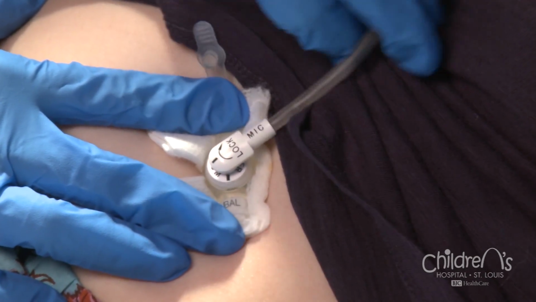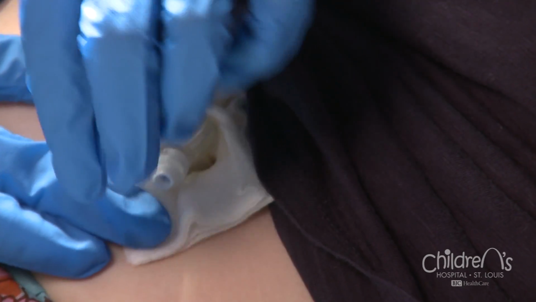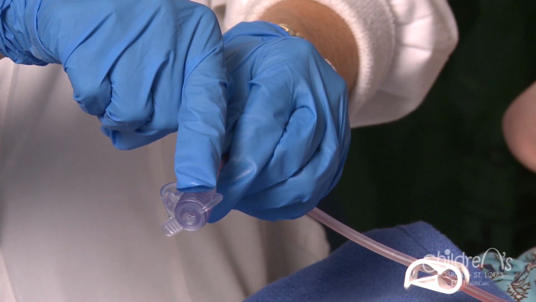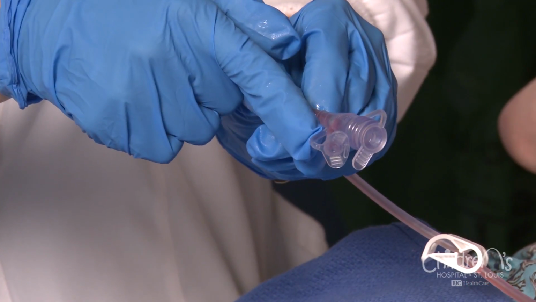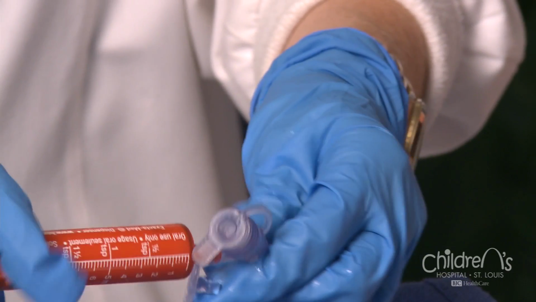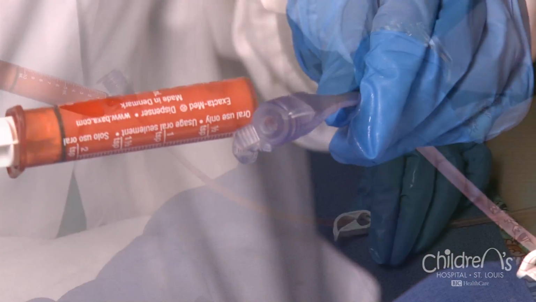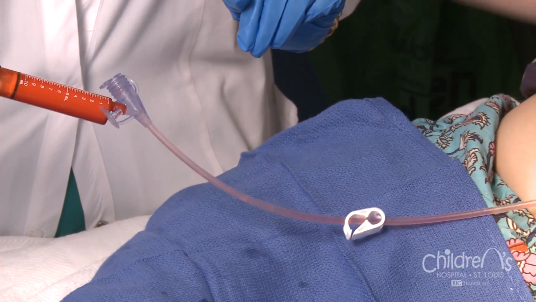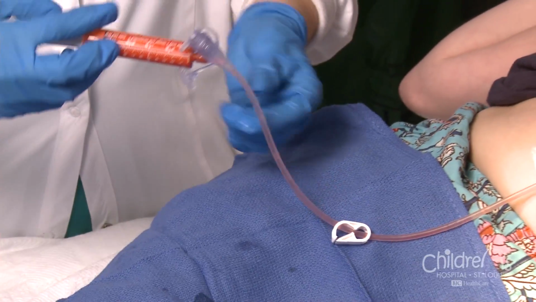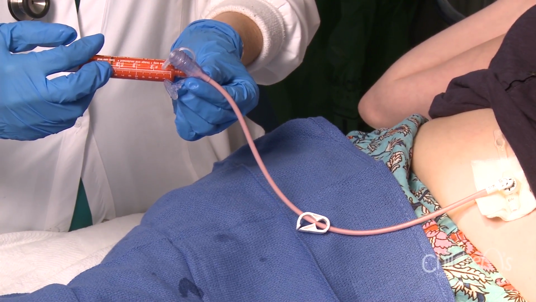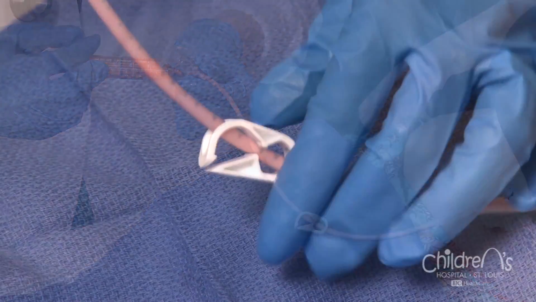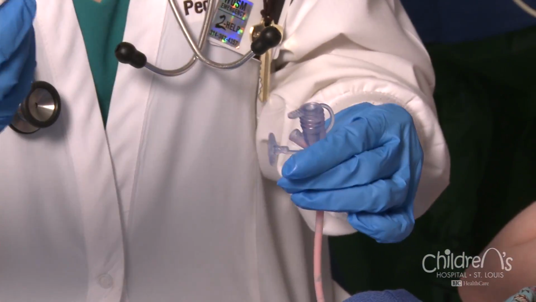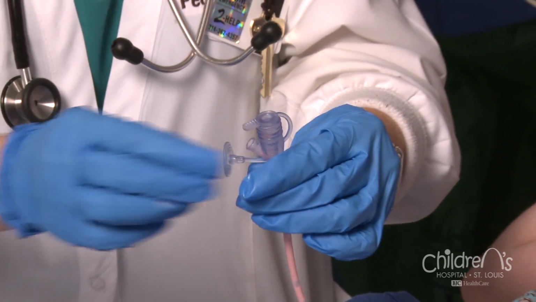Connect the extension set to the button as previously instructed. Be sure the feeding port is closed when using the medicine port. Put the medicine syringe into the smaller port. Unclamp the extension set and slowly push the medicine into the button. Clamp the extension set, then disconnect the medicine syringe and close the med port on the extension set.